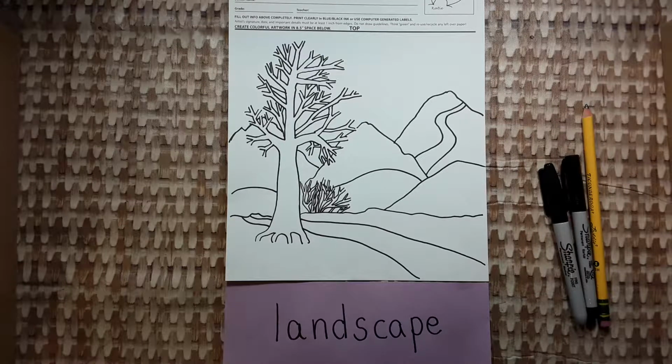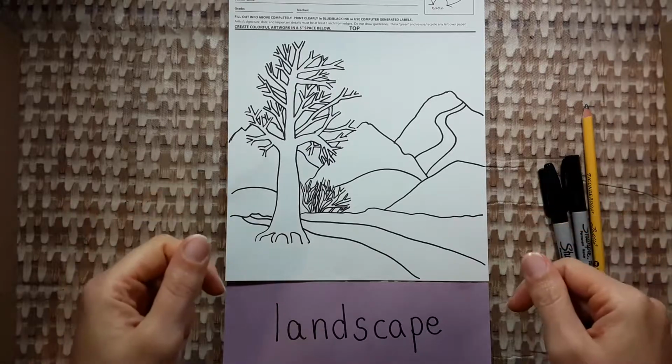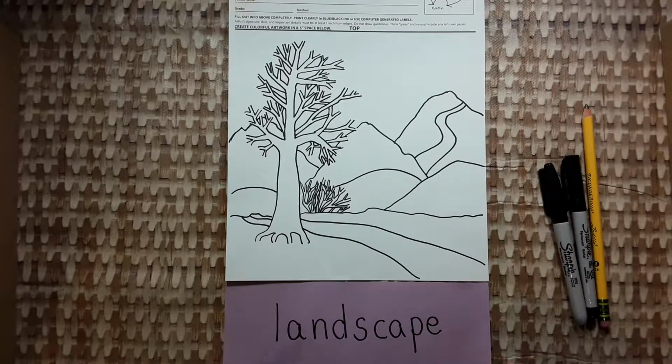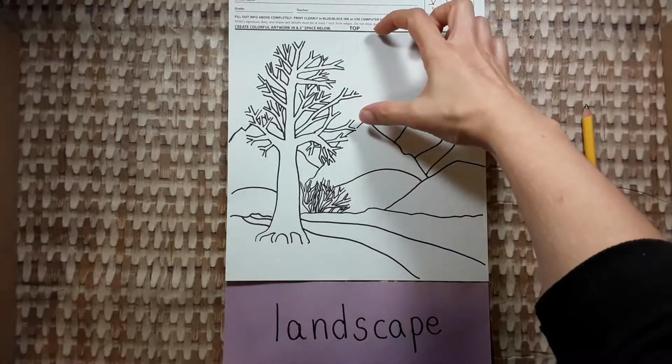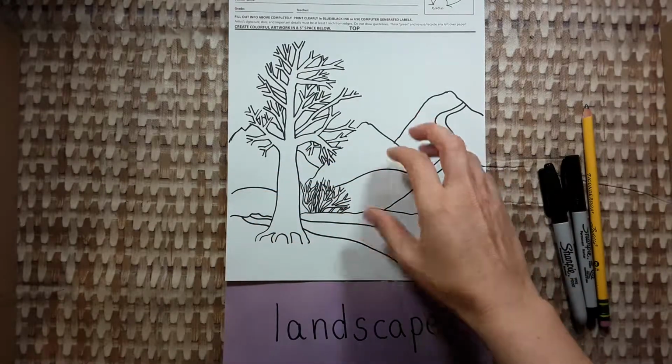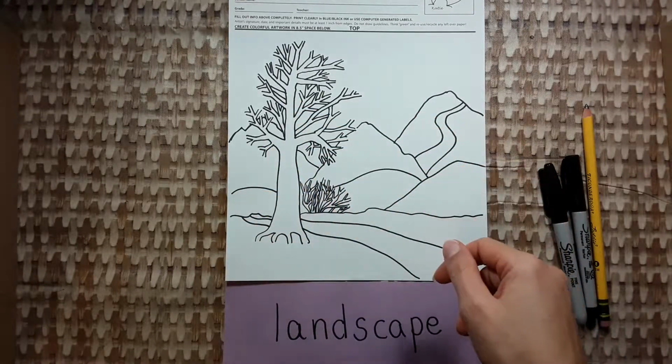Today we are learning to think and act like artists. We're beginning a landscape drawing today. When it's done, it might look like this. A landscape is a picture or a painting that has the sky, the land, and other details that belong on the land like trees, bushes, roads, and rivers.